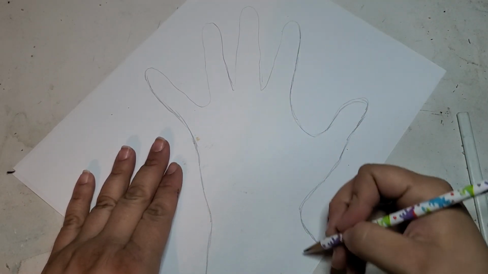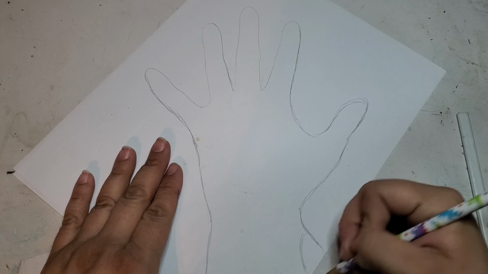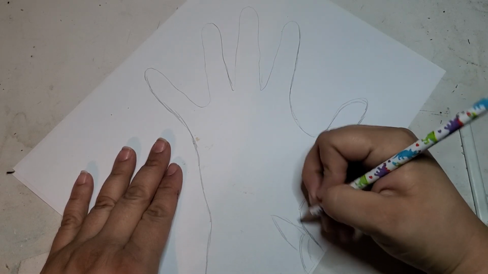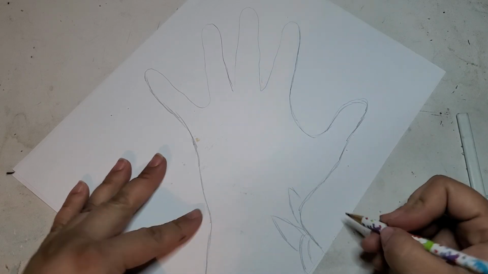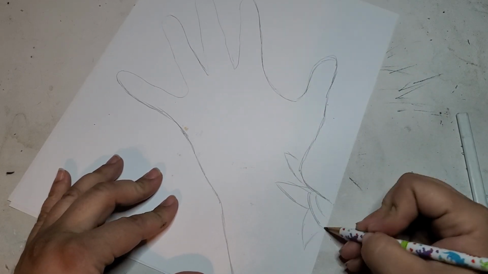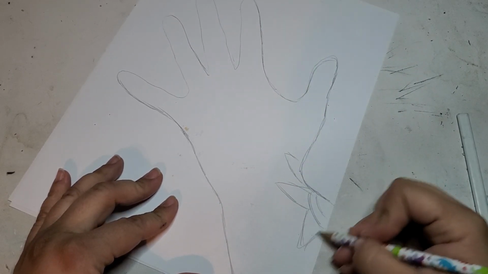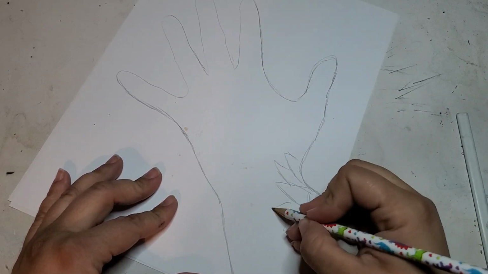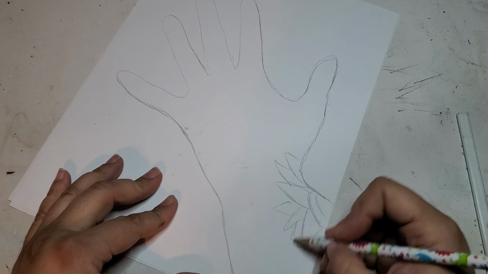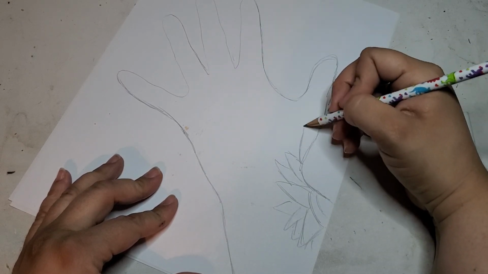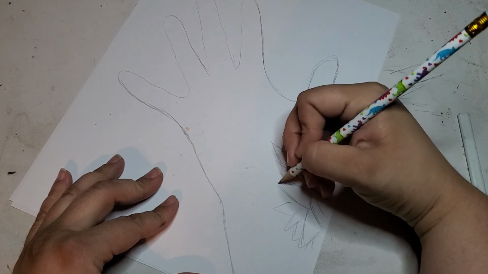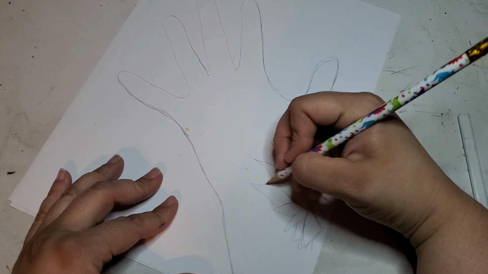So the designs on the inside can be whatever you want. Now I'm going to go ahead and do some very quick sort of mandala flower sorts of deals for parts of it. And it doesn't have to be perfect. I'm just going very quickly to try to go ahead and fill up the space as fast as I can. Now, in your case, I want it to go ahead and be something that represents you.